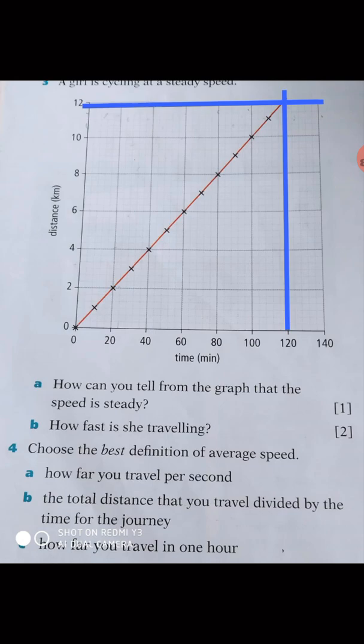Here, for the value of distance and time, we will take the maximum distance because average speed is total distance upon total time. So in the graph I have highlighted the values with blue. So with blue color the maximum value of distance is 12, and if you come down the time is 120. So it is 12 kilometer and 120 minutes.